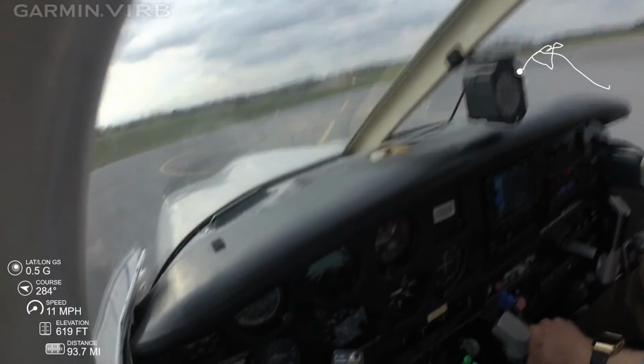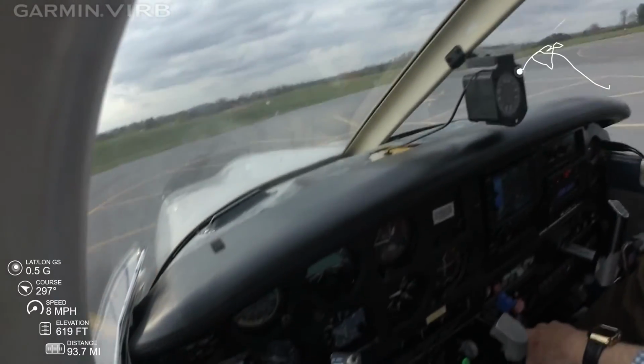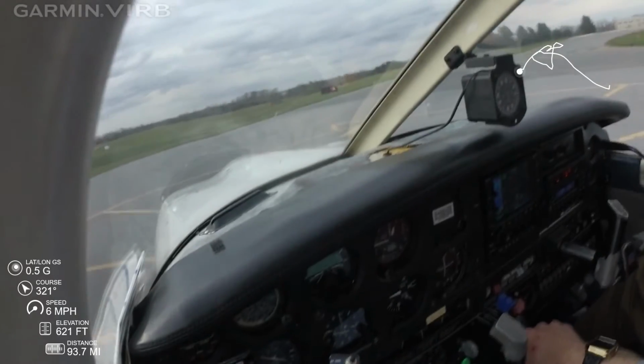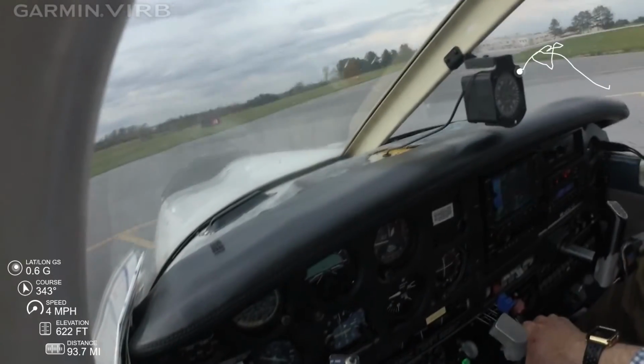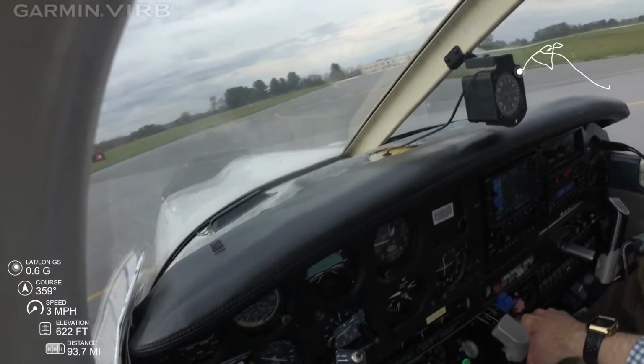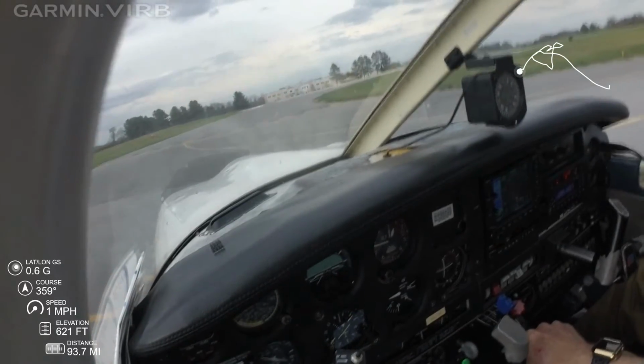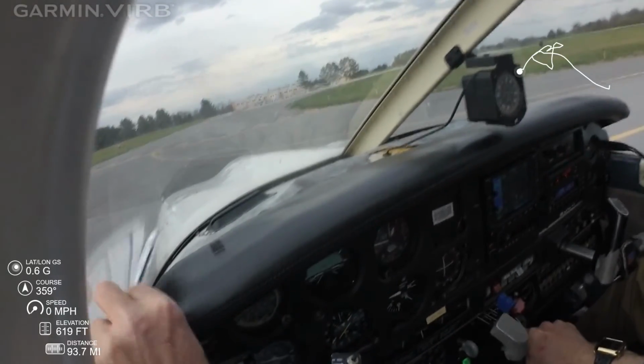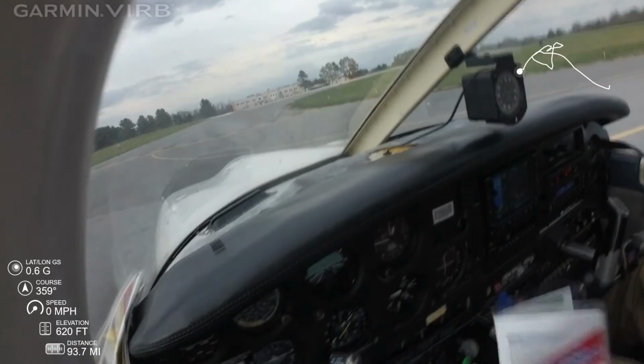So, are we having fun yet? Yeah, I think so. I like it. I'm sorry that Dave is going to make you do more than just a couple laps in the pattern in this thing. It's horrible.